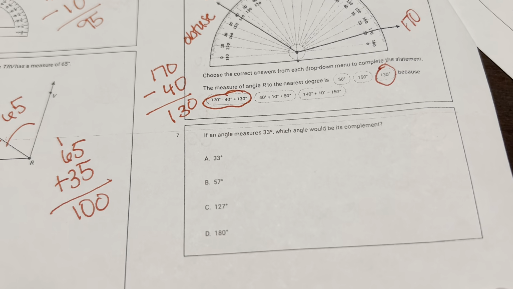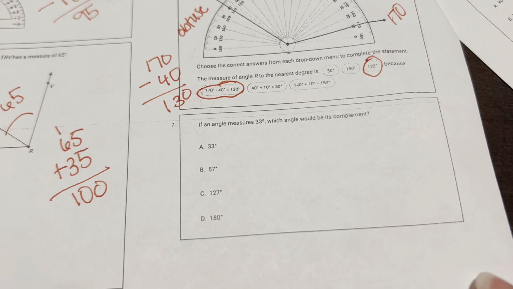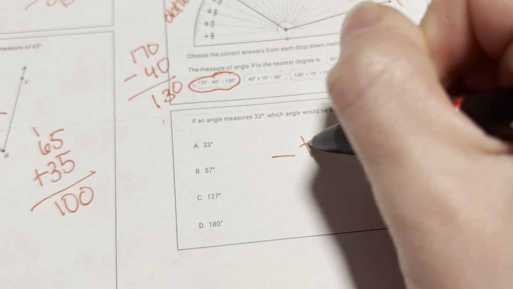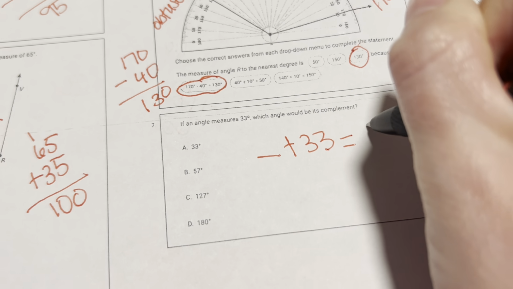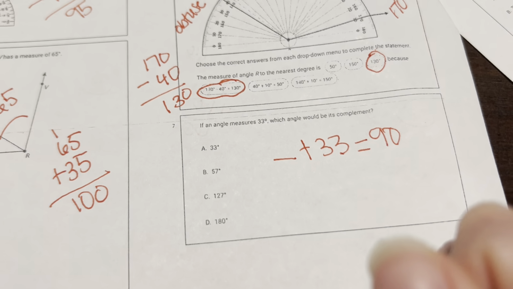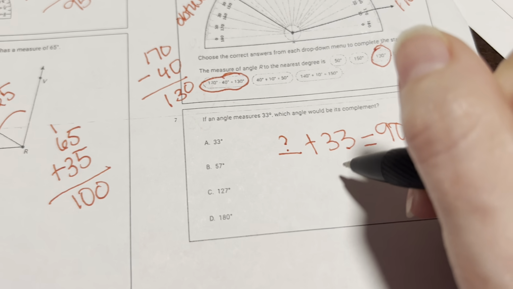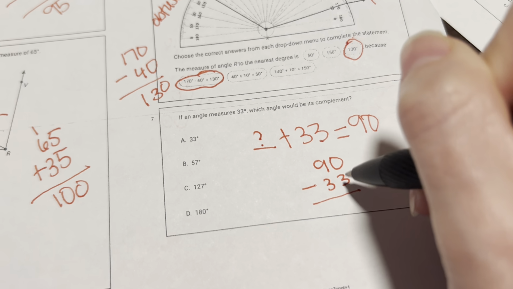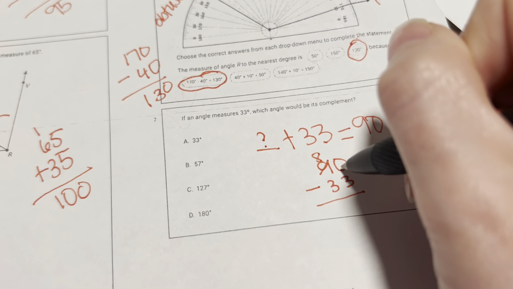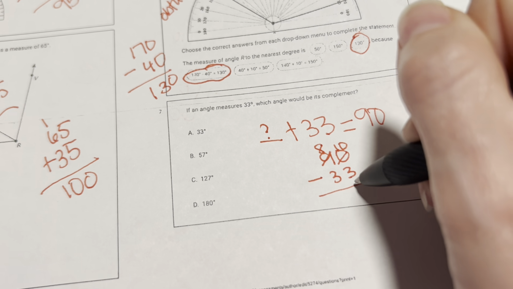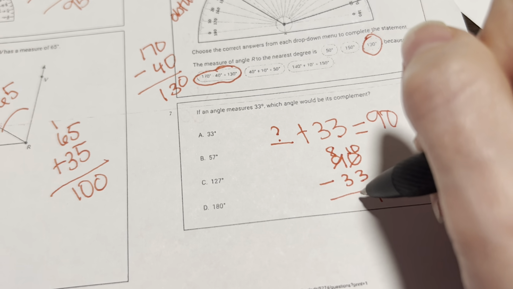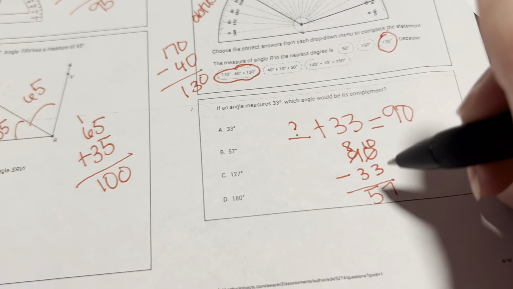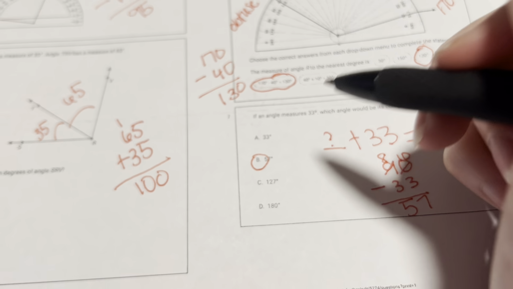Number 7. If an angle measures 33 degrees, what is its complement? So complementary means the sum is 90. So something plus 33 gives me 90 degrees. Well, how do I figure out what that something would be? I'm going to take 90 minus 33. Can't do 0 minus 3, so I'm going to have to borrow. That becomes 8, and then this becomes 10. So 10 minus 3 is 7, and 8 minus 3 is 5. So then its complement angle would be 57 degrees, which is B.